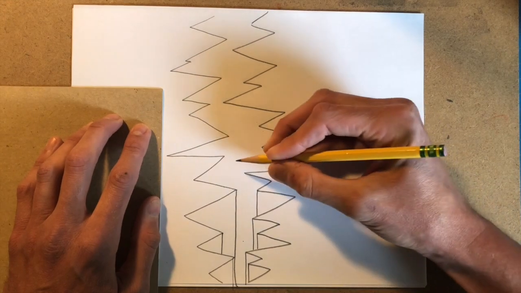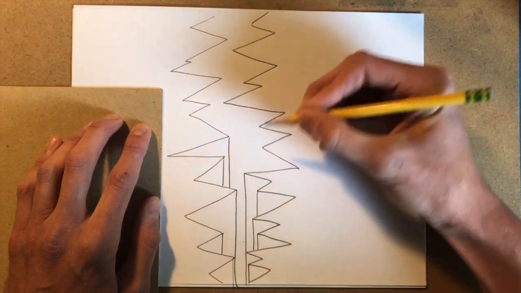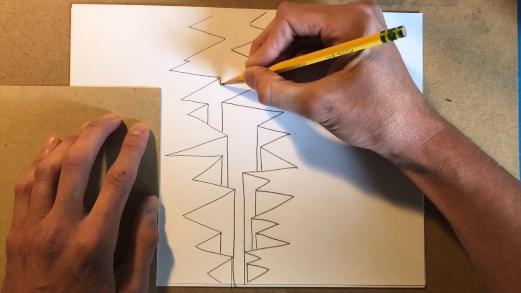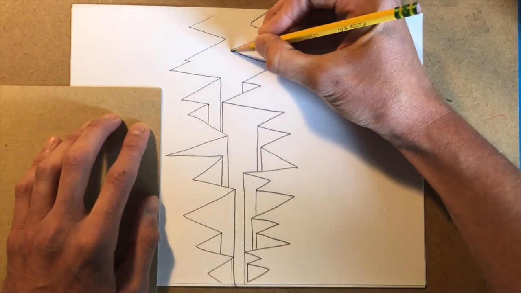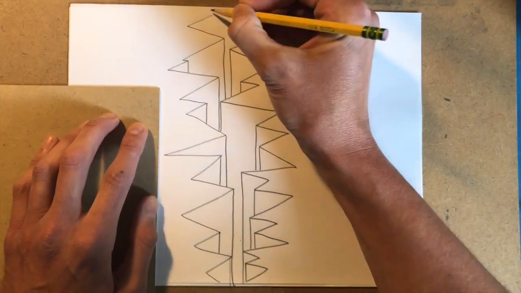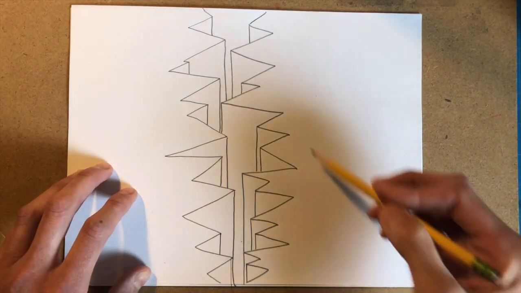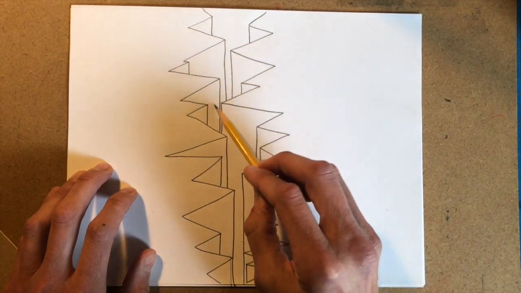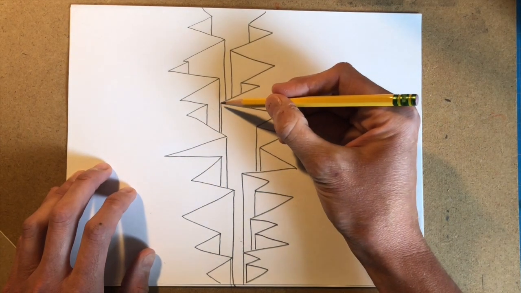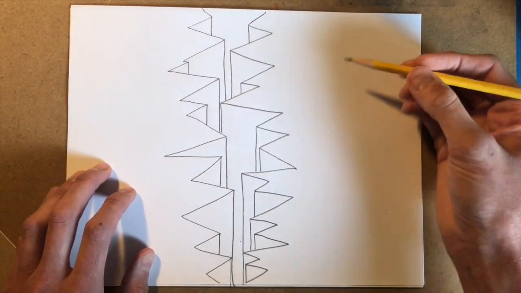Connecting each little point. So as you can see, I've created the illusion of a deep chasm or crack by just connecting every point to a straight line by drawing down from that point until it hits a line.